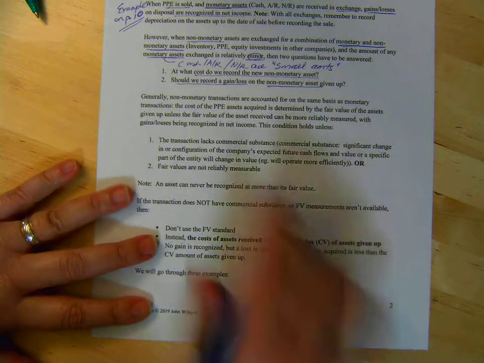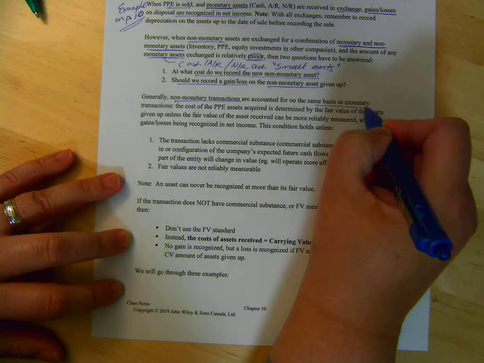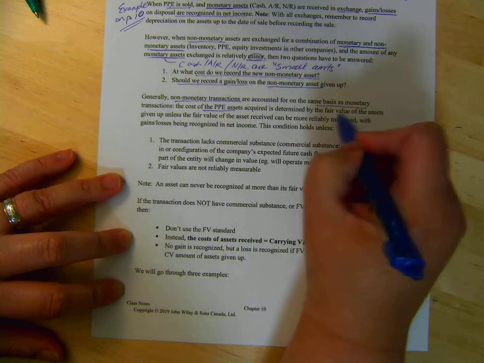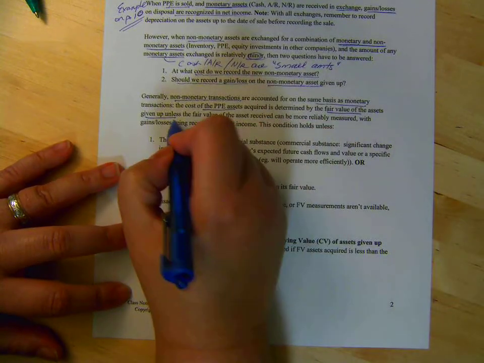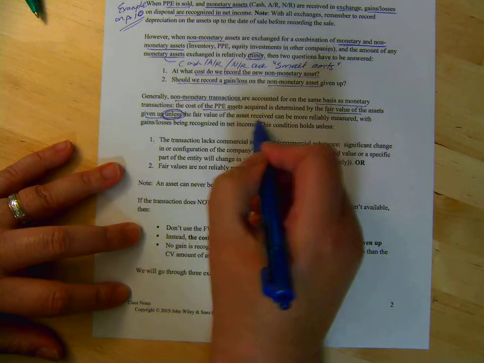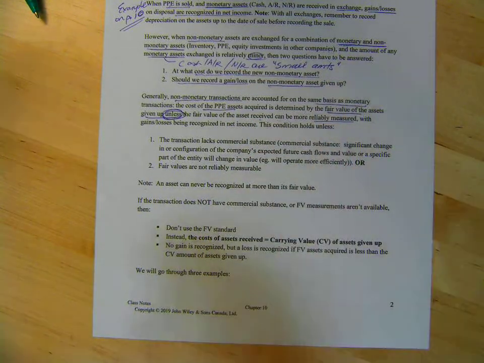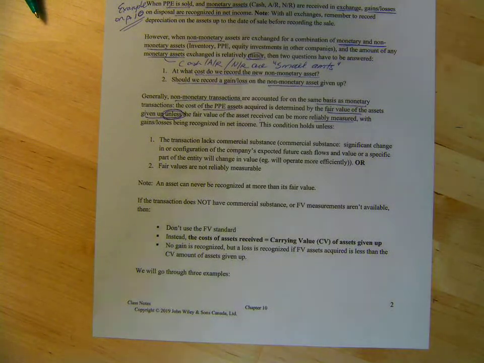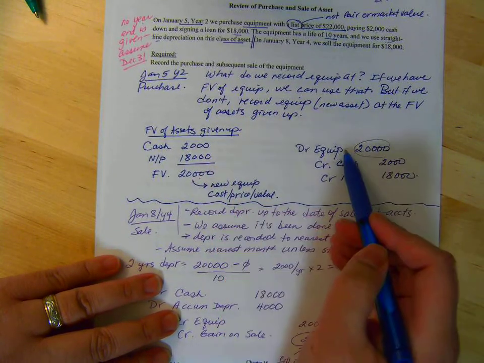So generally, non-monetary transactions are accounted for on the same basis as monetary. The cost is determined by the fair value of the assets given up, like we did on the other page, unless the fair value of the asset received can be more reliably measured. So we're giving up an asset, we're getting different assets. Generally, it's what you gave up that counts, just like we did here on page 10. Fair value of assets given up. That becomes our new asset price.